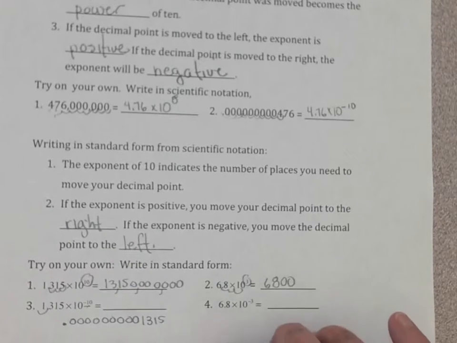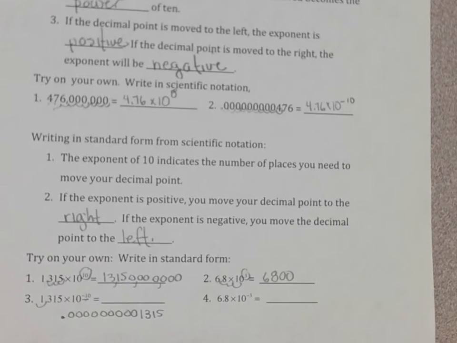Very small numbers. Those are the kind of numbers that people use when they use a microscope and they're measuring very, very small units. The big units are things like when you're measuring the distance to planets and stars and you have really, really big numbers. That's when you use scientific notation.